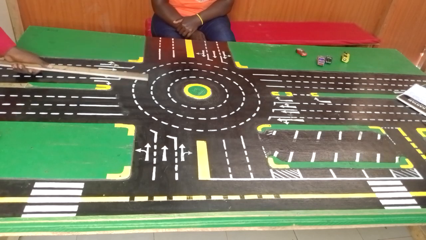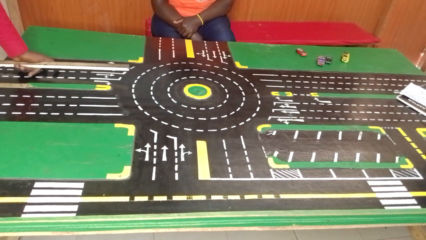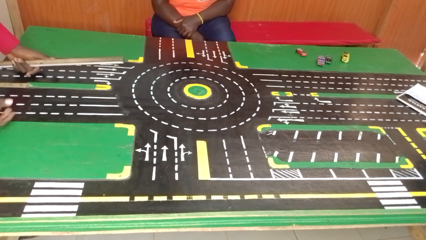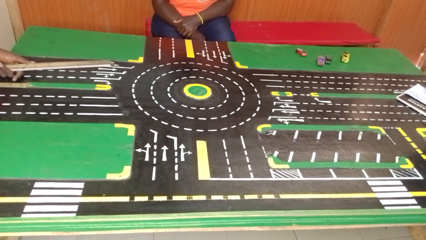Number 1, minor roundabout. Number 2, major roundabout. Number 3, globe roundabout. You can explain this and say a minor roundabout connects you from one constituency to another constituency within a county.